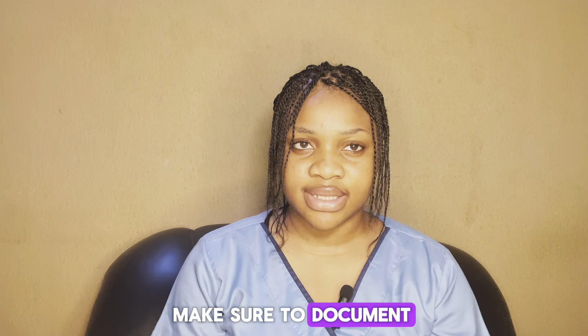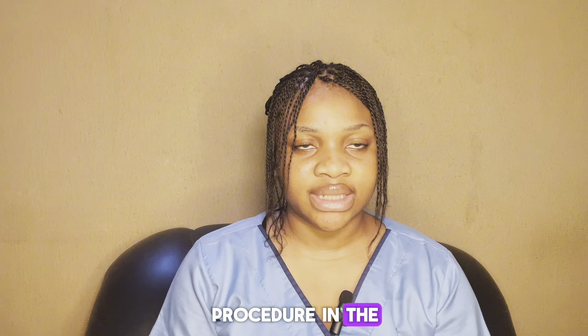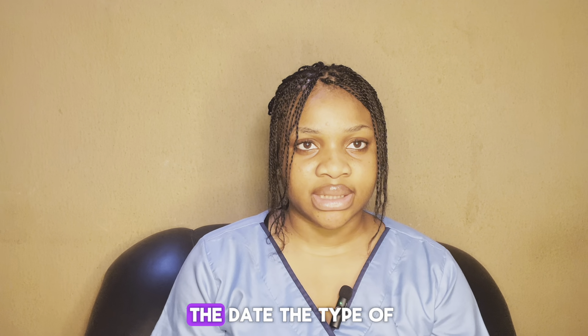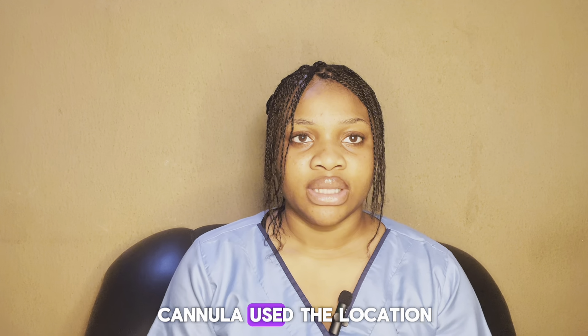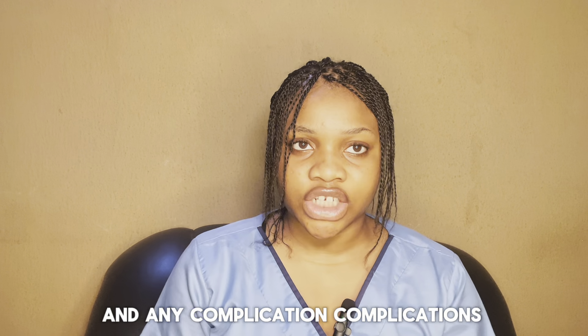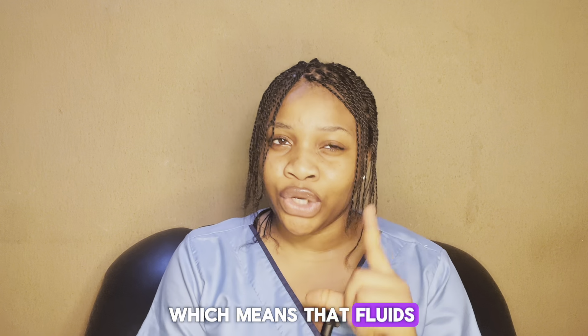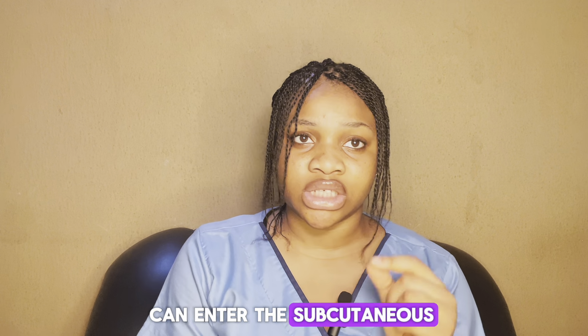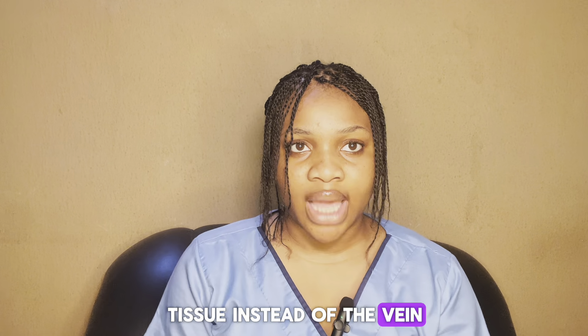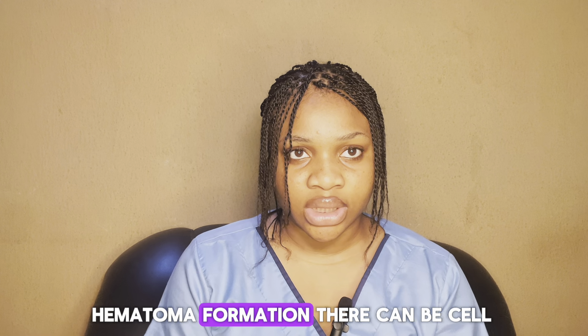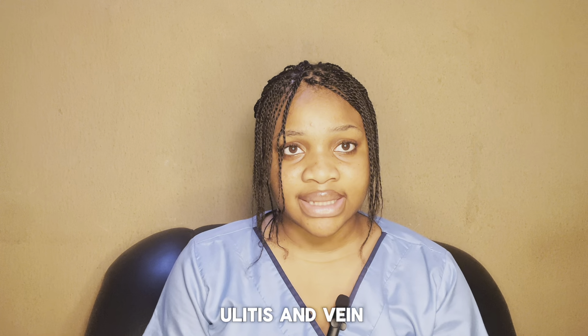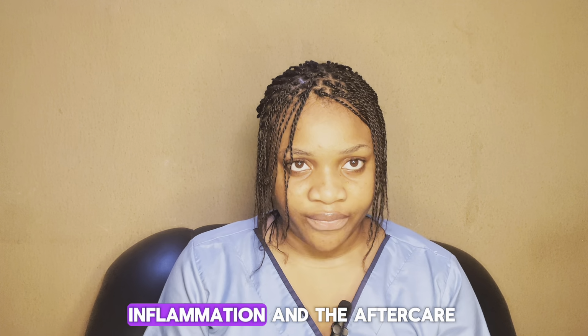Ensure to document the procedure in the patient's file. Note the time, the date, the type of cannula used, the location, and any complication. Complications are: cannula can tissue, which means that fluid can enter the subcutaneous tissue instead of the vein. Hematoma formation. There can be cellulitis and vein inflammation.